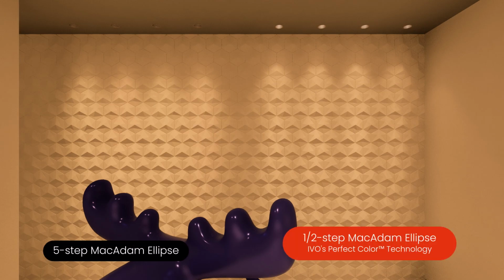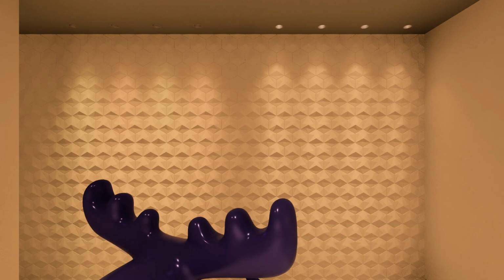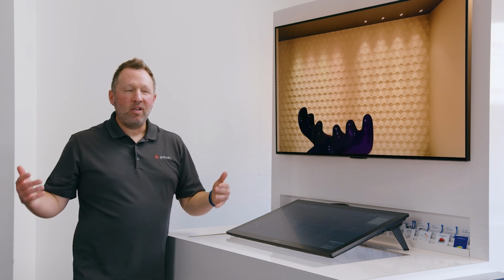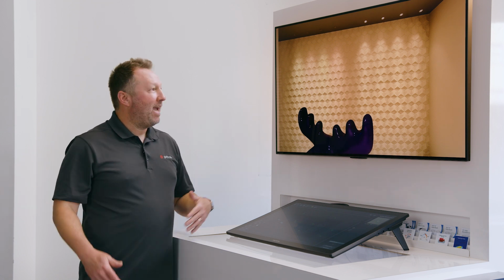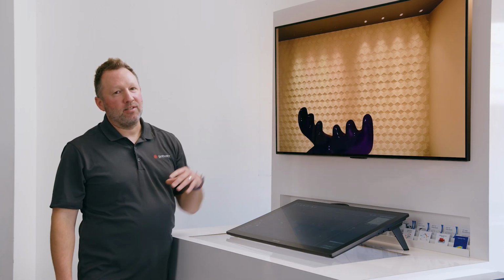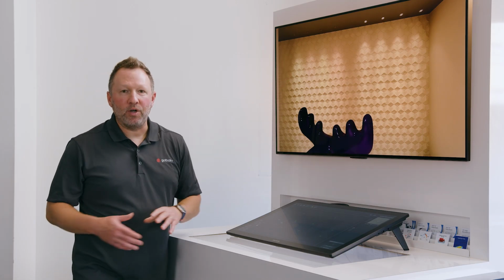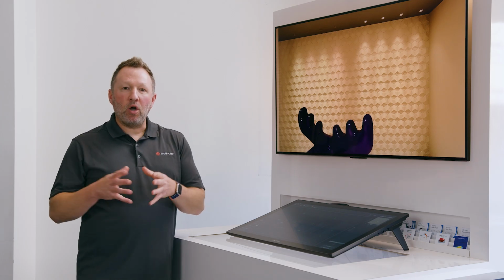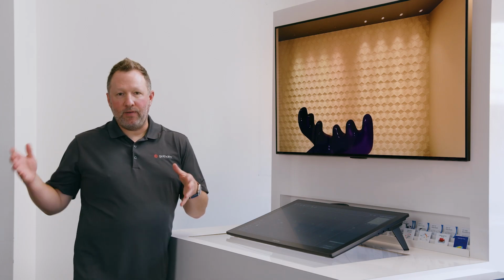When we go to 5-step, it stands out even a little bit more. Green, red, really not what you're going for. Anytime you have a downlight that's hitting light on the wall, you're going to be showcasing its color, and the criticality of that color consistency is just vital for your space. And it's important not just at day one, but also throughout the life of the fixture.